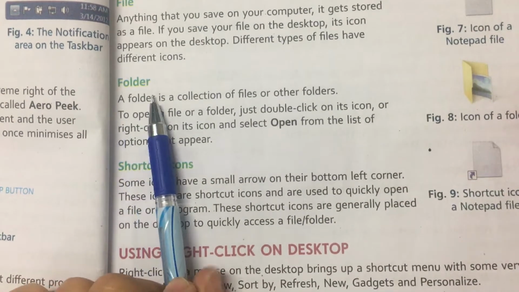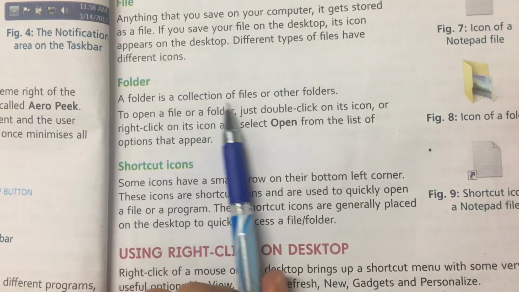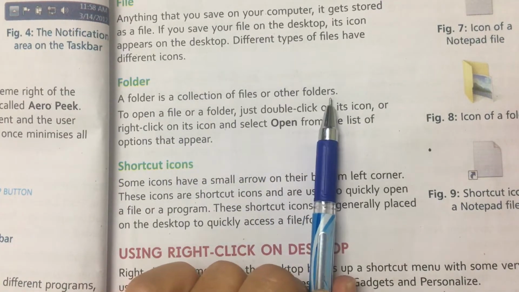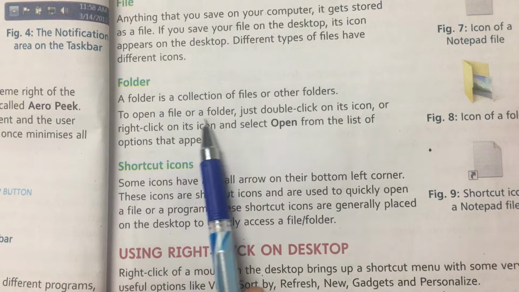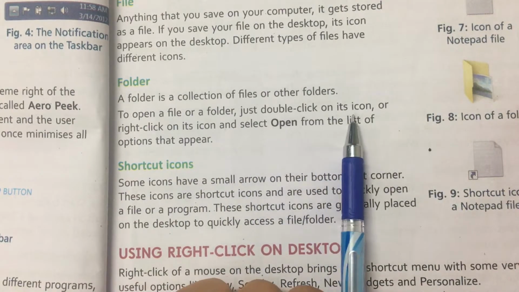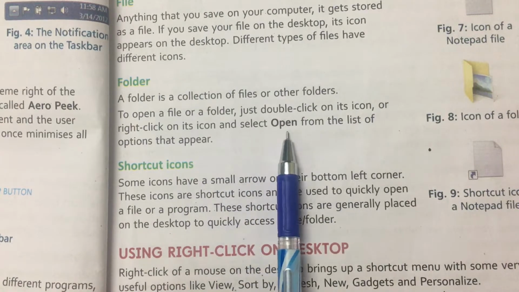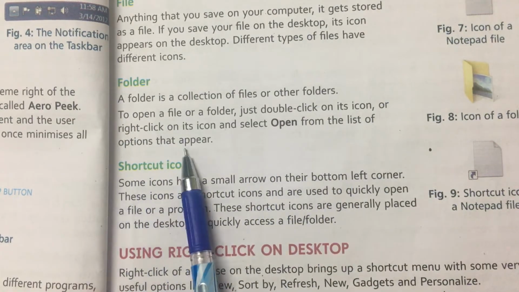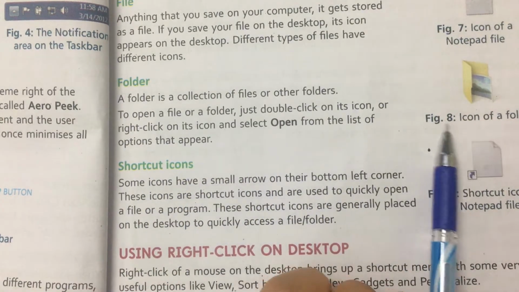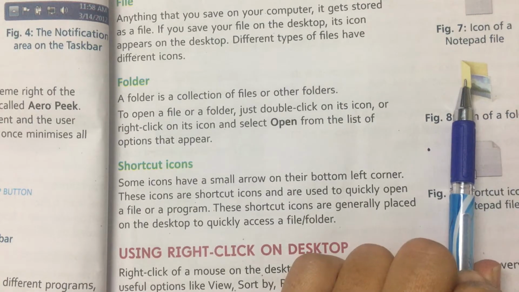Now what's a folder? A folder is a collection of files or other folders. To open a file or a folder, just double-click on its icon or right-click on its icon and select Open from the list of the options that appear. So this is the icon of a folder.